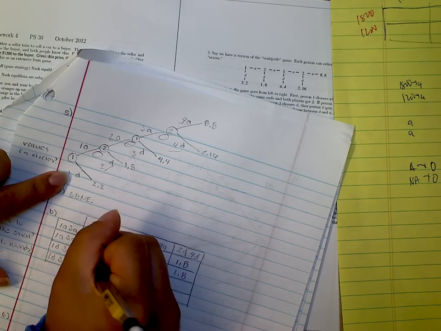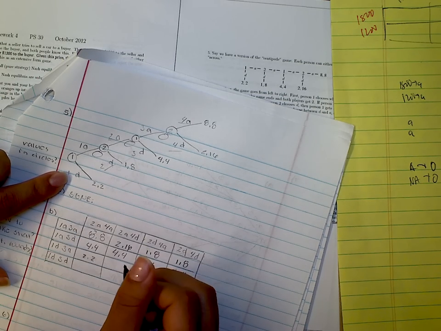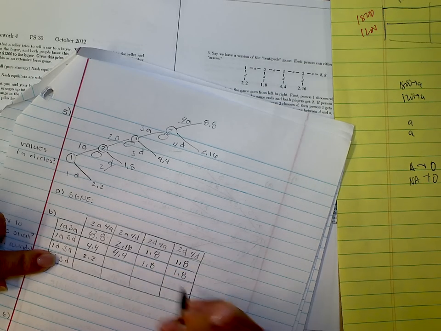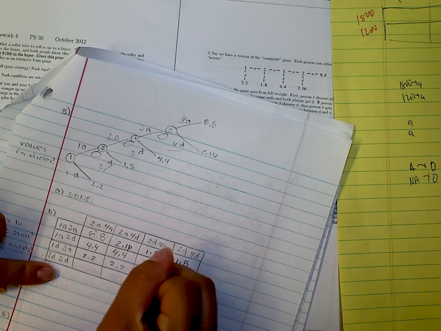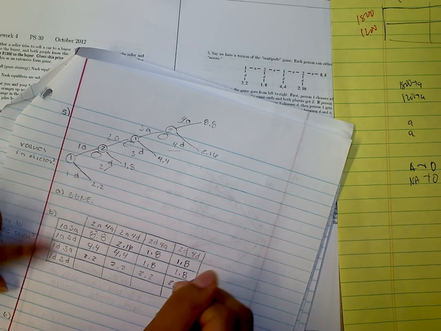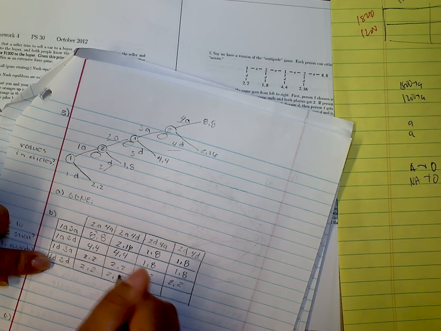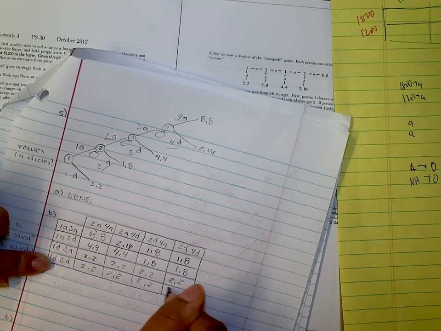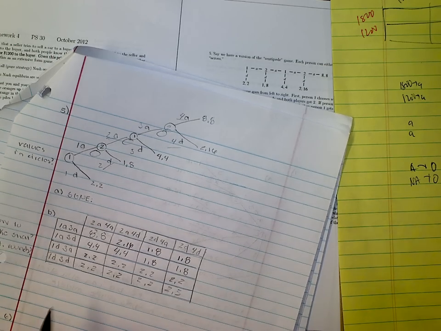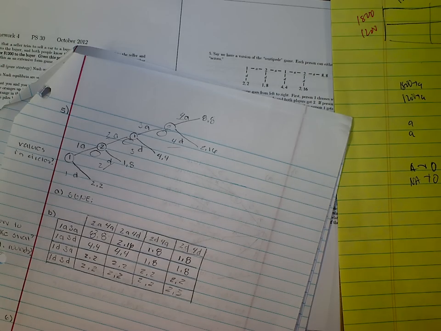Then 1D, so it's just 2, 2. So the 2, 2 for everything? Absolutely. 1D, so again the same. And then we do the elimination. Right, exactly. Okay, that's good.